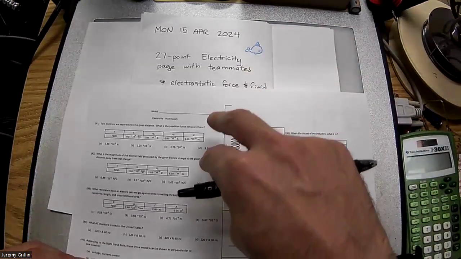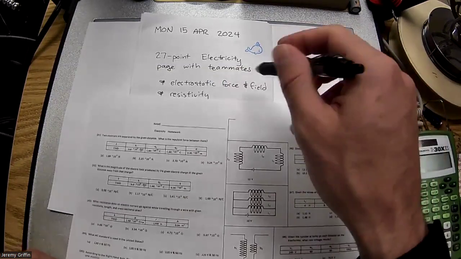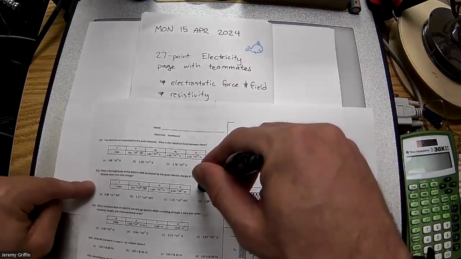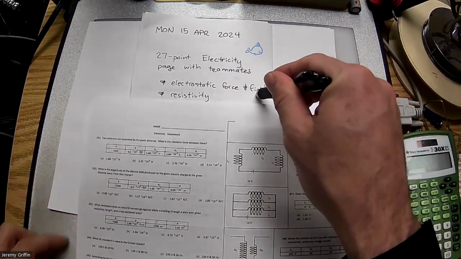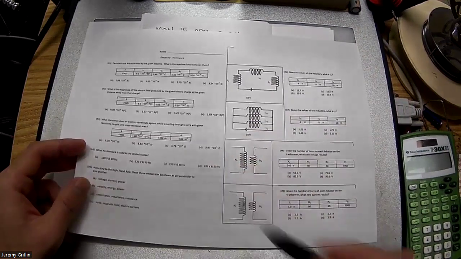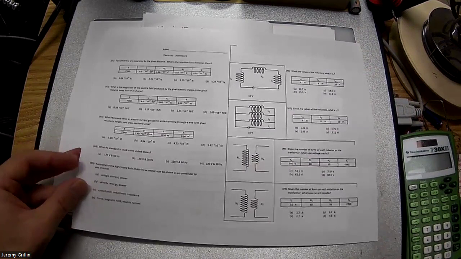And so the first couple of questions involve electrons. What's the electric force between two electrons? What's the electric field? Boom, boom, force and field. Question number 3 has to do with resistance in a wire. You guys remember doing that lab, trying to figure out the resistivity? This is kind of the backwards version of that.